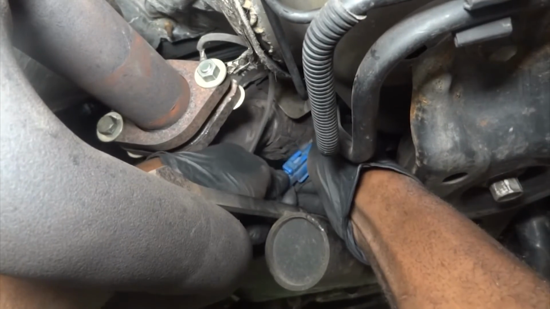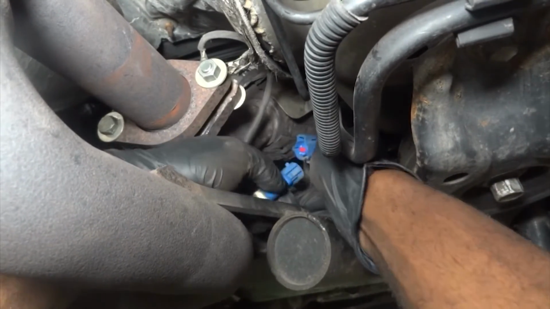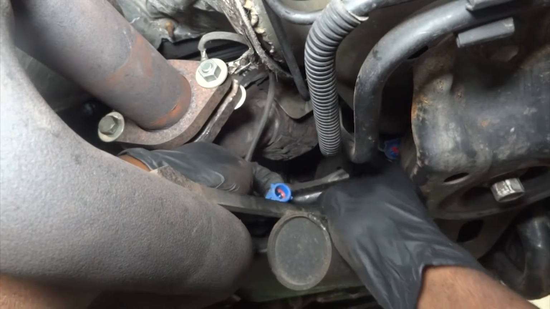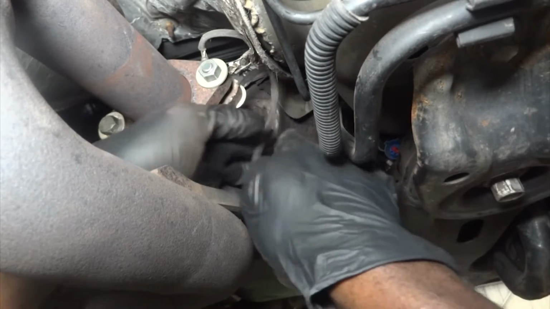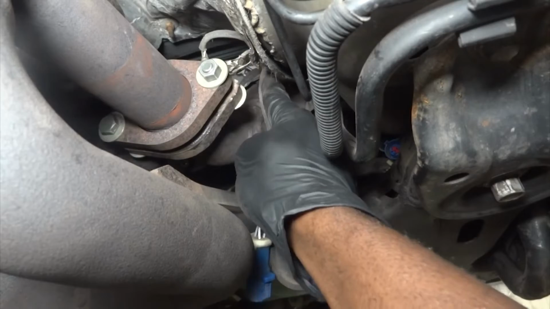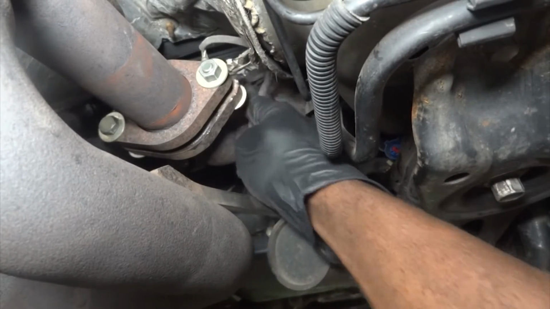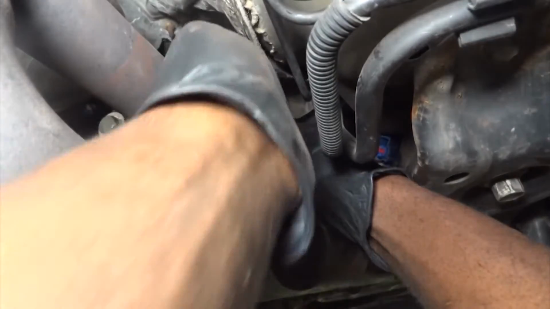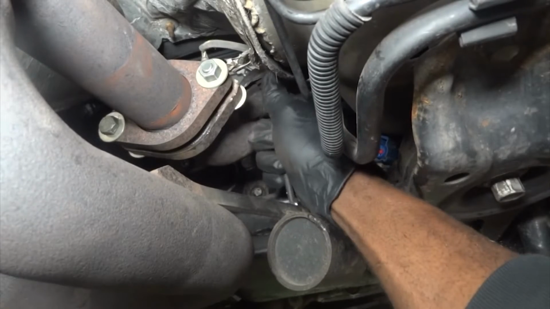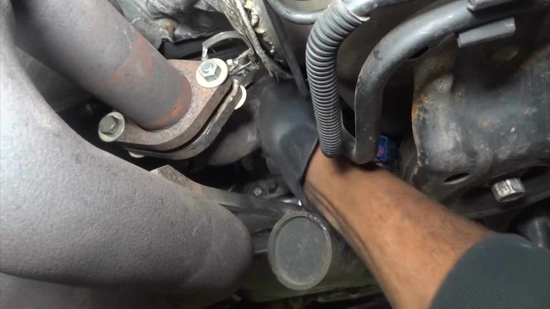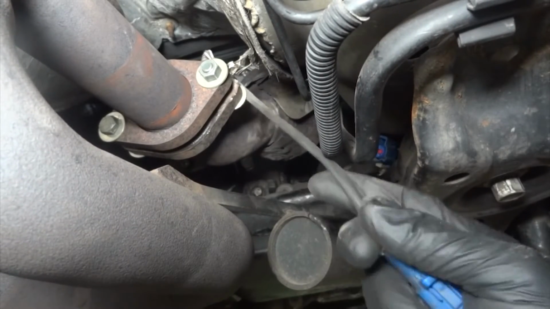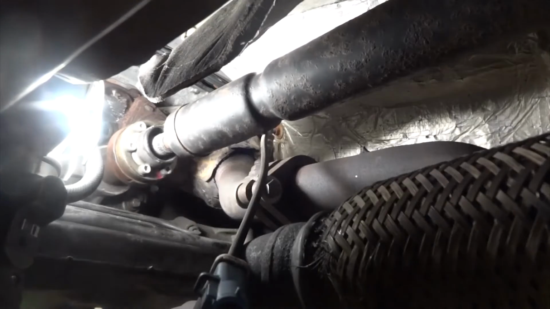Let's get the sensor unplugged. Right there. Okay. So now I'm going to get my O2 sensor socket so we can remove the O2 sensor.